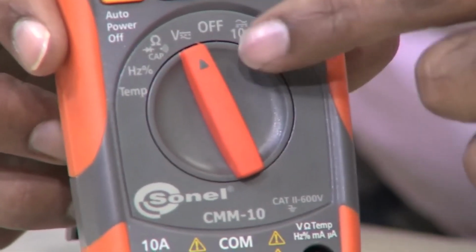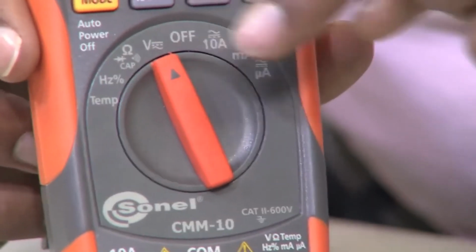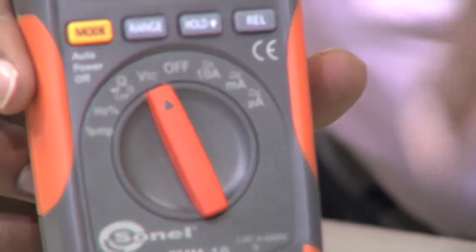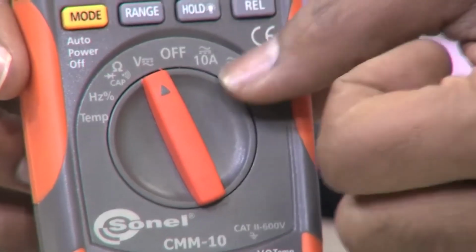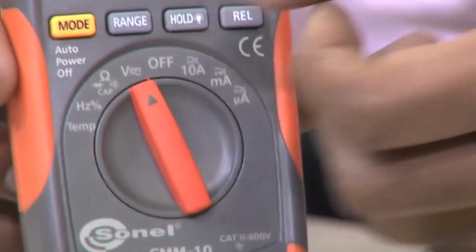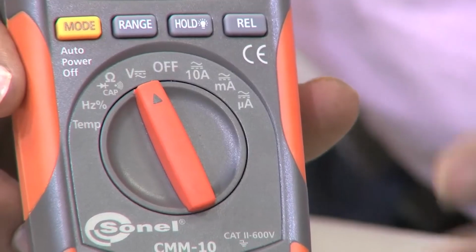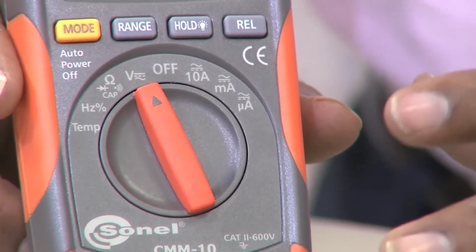If you focus further, the single straight line is DC, and you see here a sine wave kind of thing. This is your symbol for AC, alternating voltage, and DC is direct current or direct voltage.